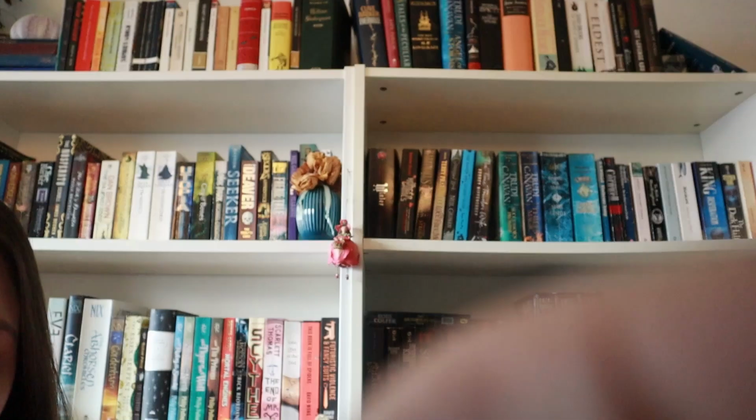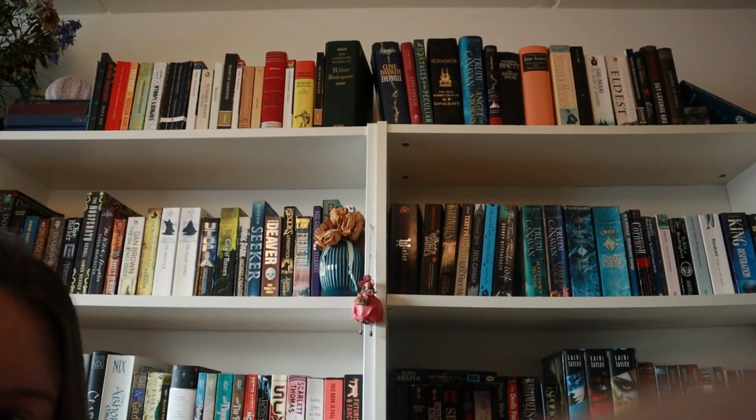Because I do this on my shelves, I thought I might as well also do it in Libib. I do have books up here, as you can see.